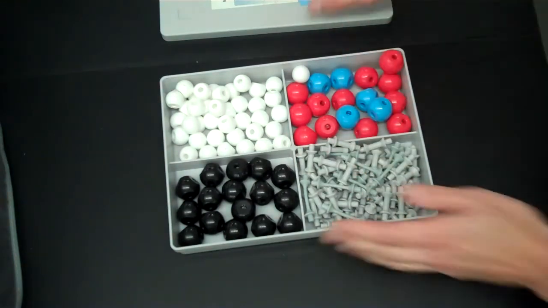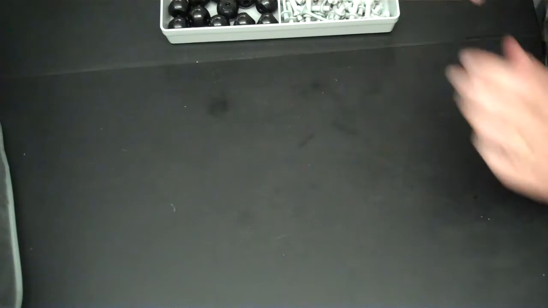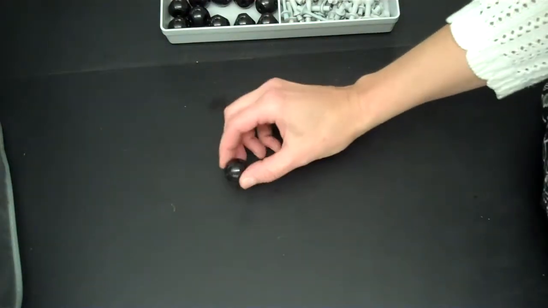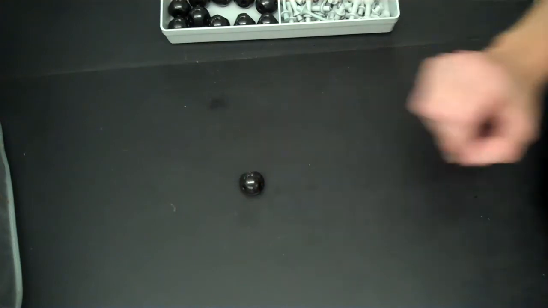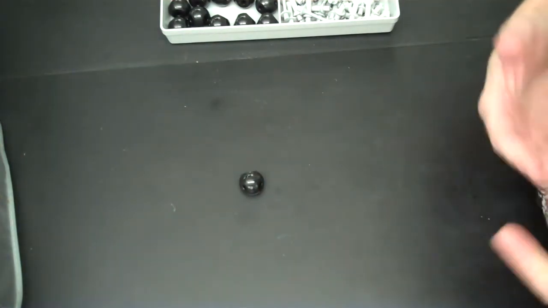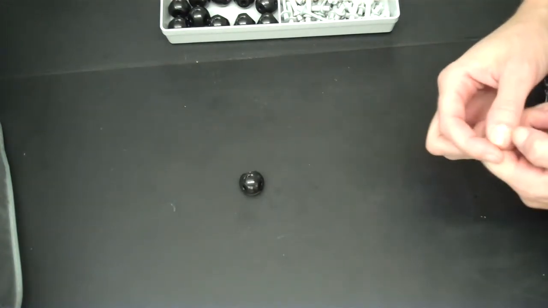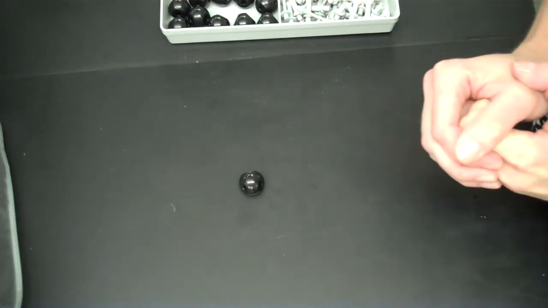Okay, so in order to construct a model of alanine, I'll start with that alpha carbon. And so I'm going to just go ahead and place this here. Attached to this will be three groups that are always attached to that alpha carbon in an amino acid.